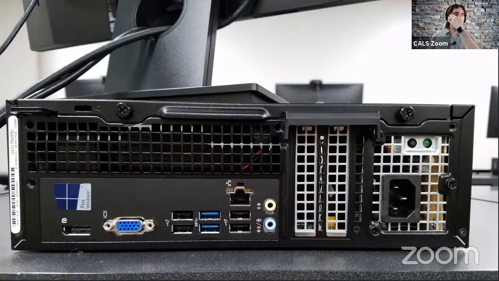In all of those situations, it'll be helpful to have a little bit of knowledge about what plugs in where, so you don't have to rely on anyone so much to set that up. All right, so let's get rolling here.